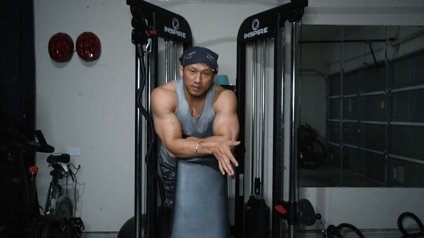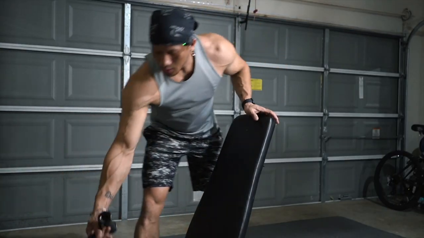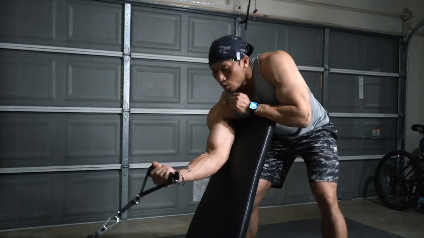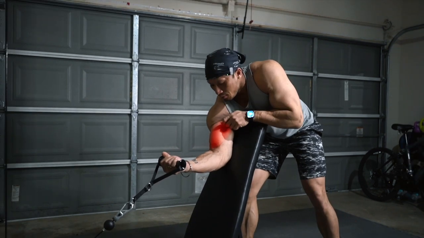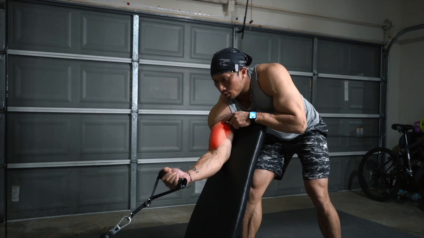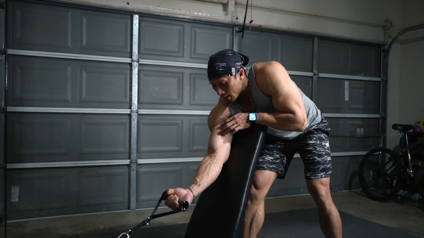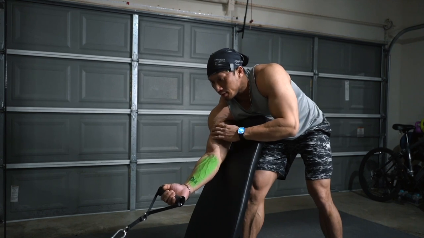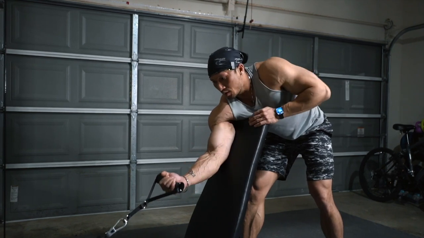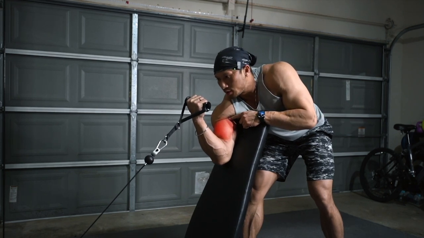Now let's compare it to the cable preacher curl. How does this exercise compare to the cable preacher curl? In the cable preacher curl, the resistance profile of the load is completely opposite to the dumbbell preacher curl. When my bicep is elongated, the tension is the minimum. When I bring it up into a contracted position, the tension is the maximum.